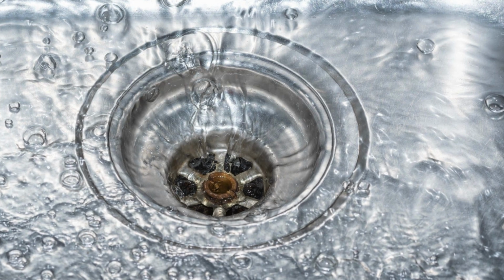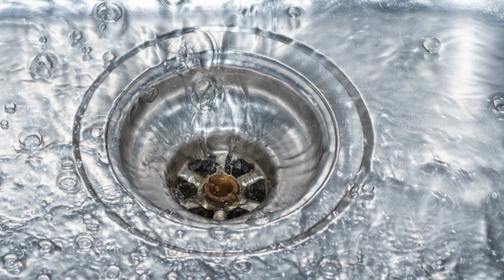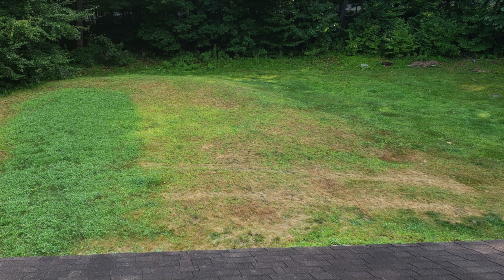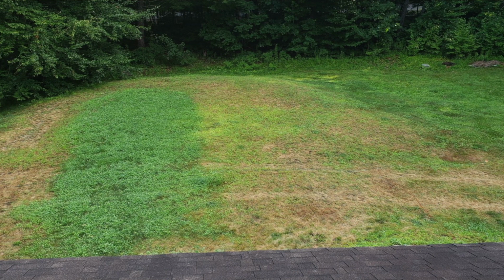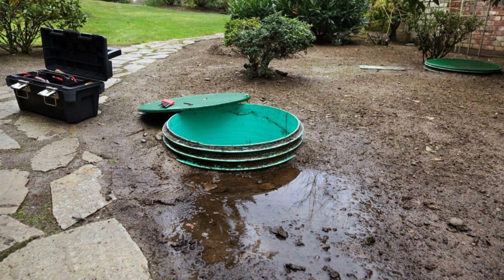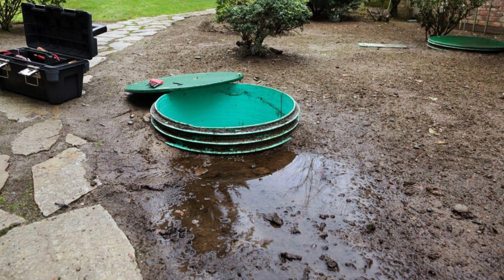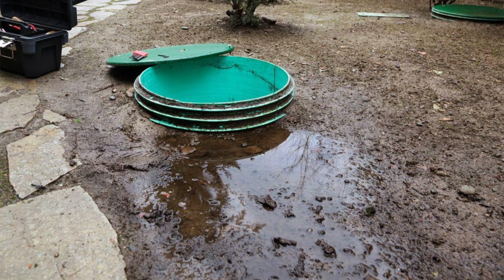Slow draining sinks, tubs, showers, and toilets could be a symptom of a malfunctioning septic system. Another one could be odor in the house or the drinking water. And you also might see thick or green grass in the leaching bed area when this is not typical. And finally, excessive water on the ground in the septic tank or leaching bed area could signal a malfunctioning septic system.